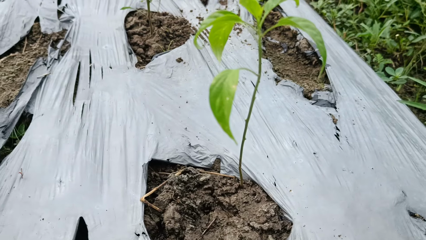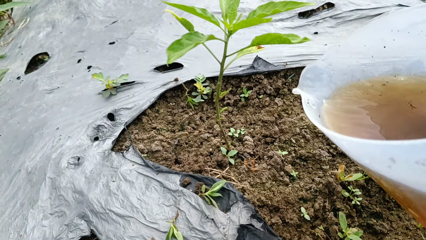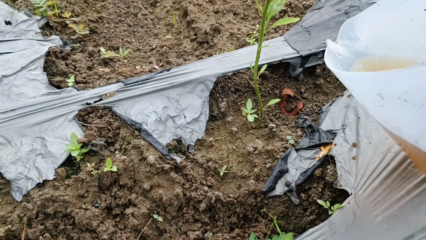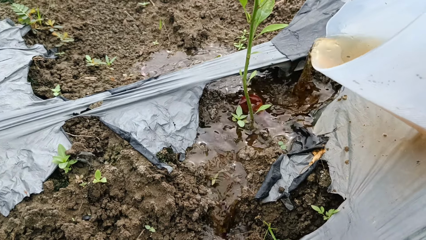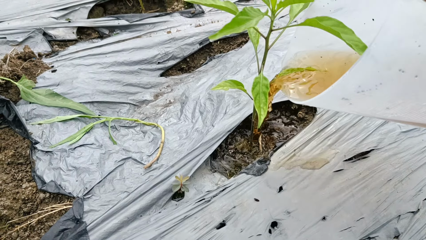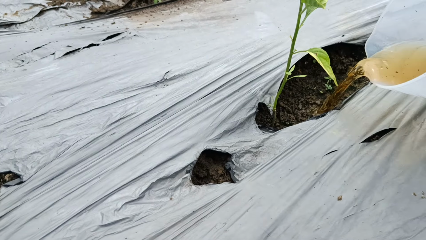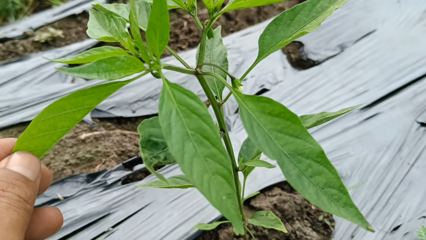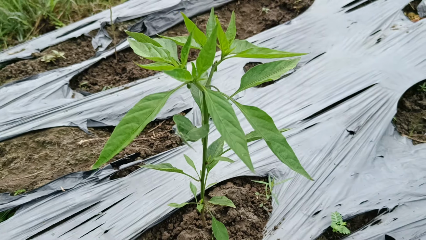Increasing air retention. Soil that is given organic fertilizer has a better ability to hold air, so that plants do not dry out easily. Increasing soil microorganism activity. Organic fertilizer provides food for soil microorganisms that are beneficial to plants. Reducing the use of chemical fertilizers. Organic fertilizers can reduce dependence on chemical fertilizers that can have a negative impact on the environment.